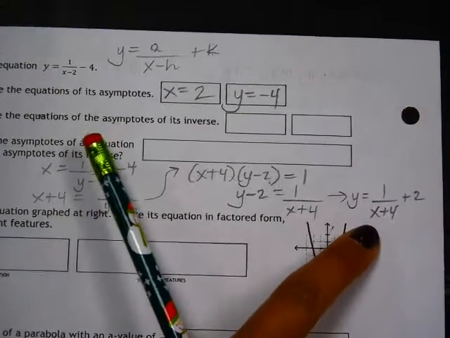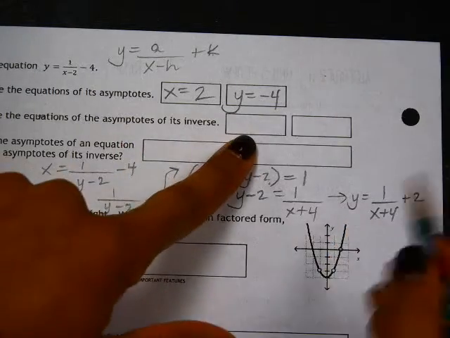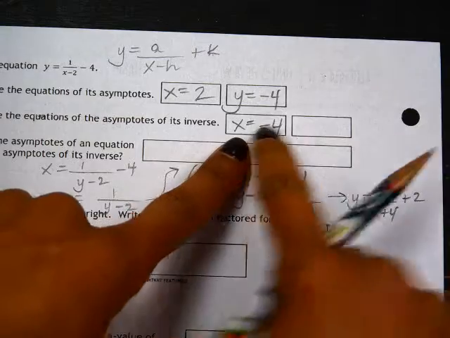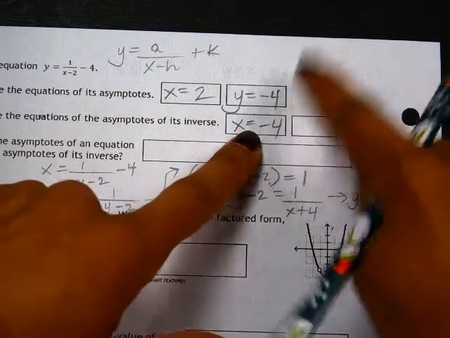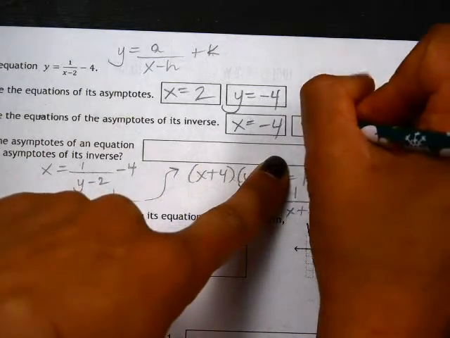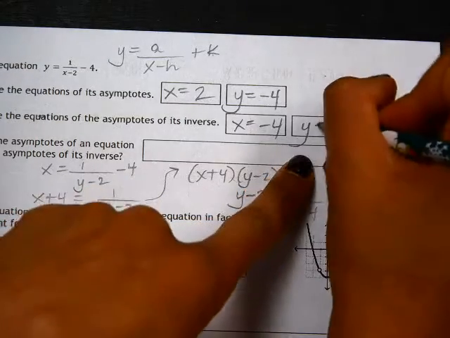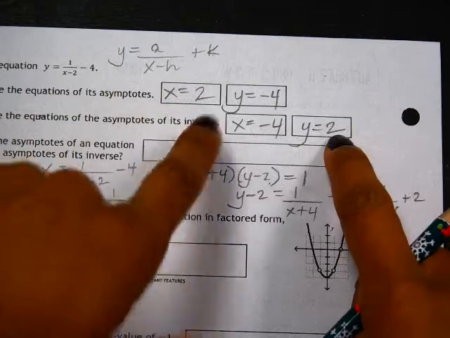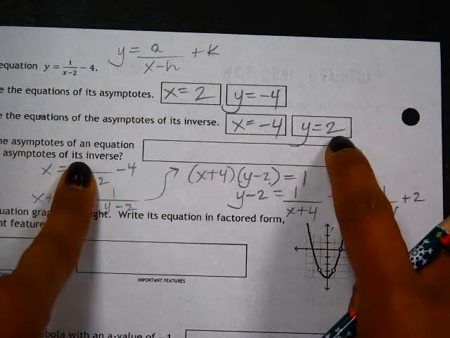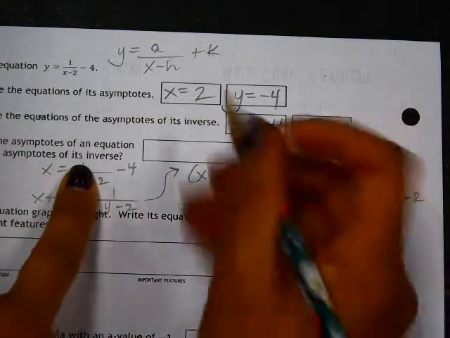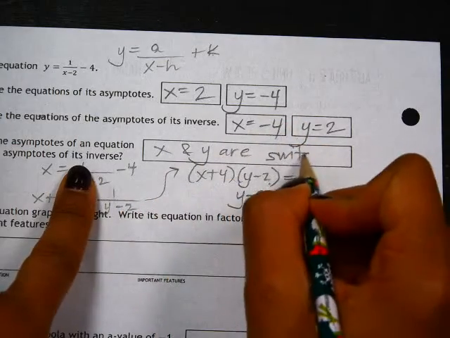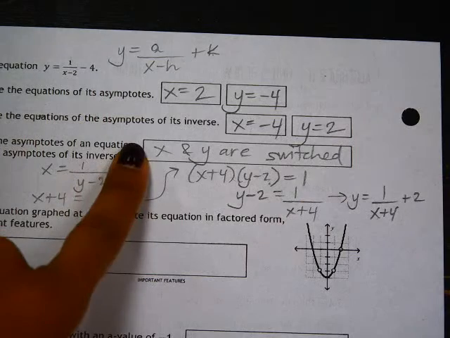Notice here that now the vertical asymptote is x equals -4, which is the same as our original horizontal asymptote. And the horizontal asymptote is at 2, which is the same number as our original vertical asymptote. So how are the asymptotes of an equation related to the asymptotes of its inverse? X and y are switched, just like we know is true for any inverse equation.